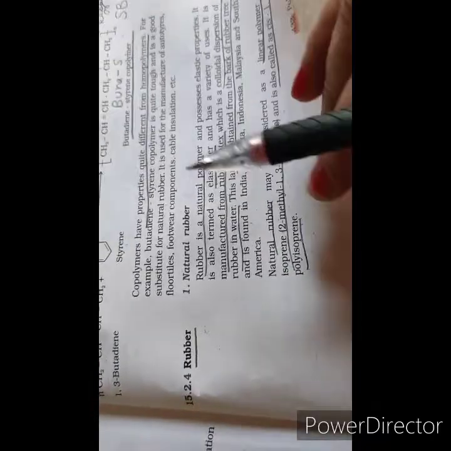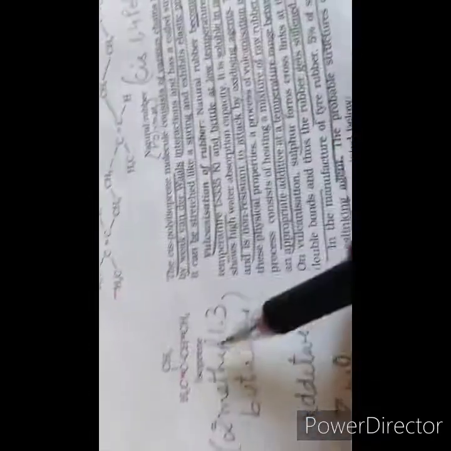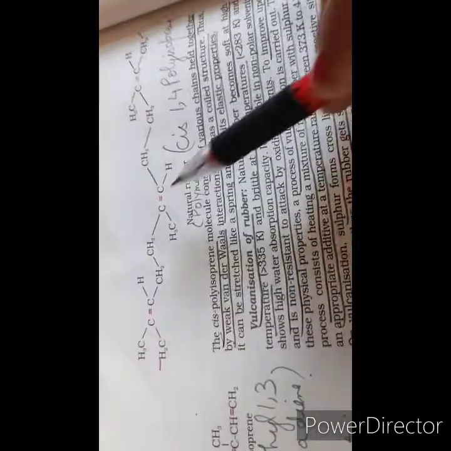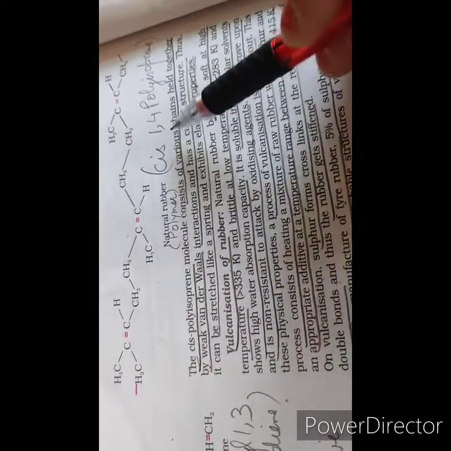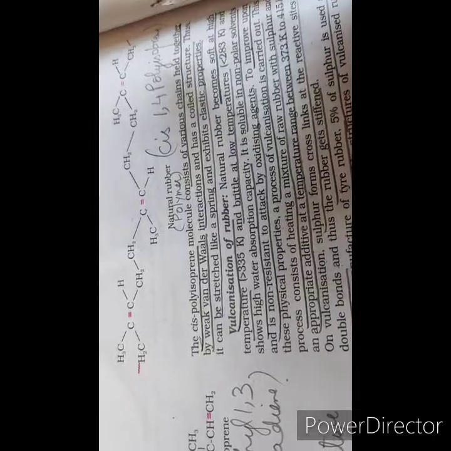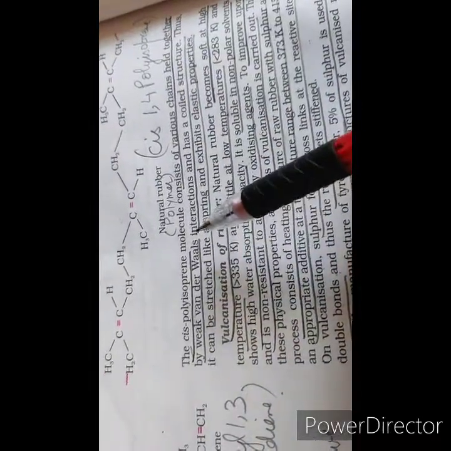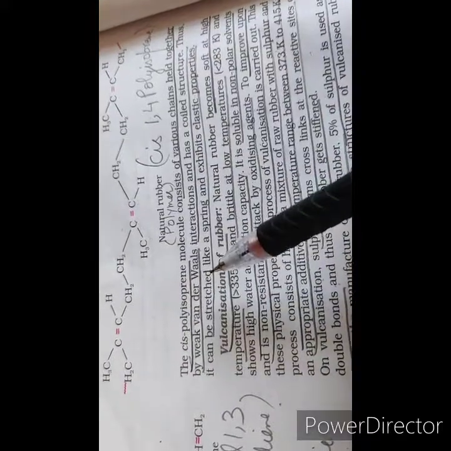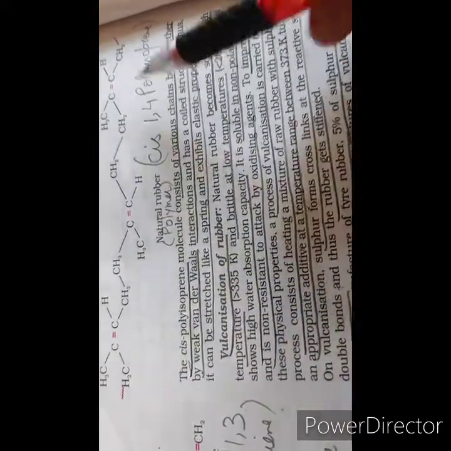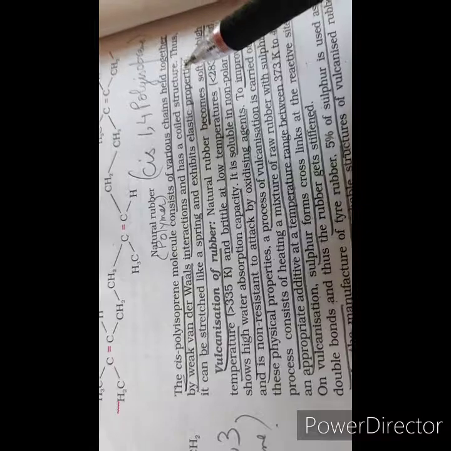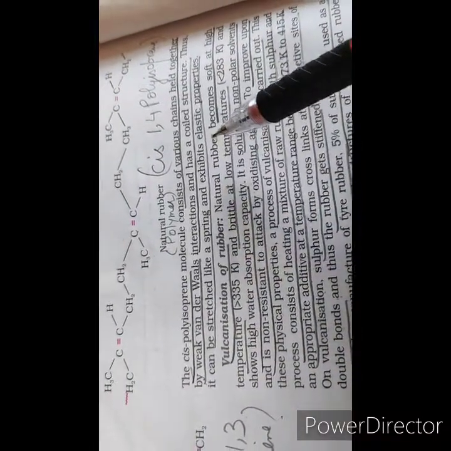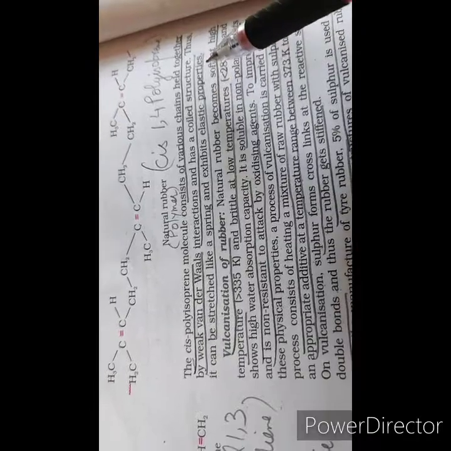The natural rubber is a linear polymer of isoprene, which is 2-methyl-1,3-butadiene, and this natural rubber is called cis-1,4-polyisoprene. Let's see the structure of isoprene. It is 2-methyl-1,3-butadiene, and this polymerizes to form cis-1,4-polyisoprene. This cis-polyisoprene consists of various chains held together by weak van der Waals interactions, and so it has a coiled structure. It can be stretched like a spring and it exhibits elastic properties.